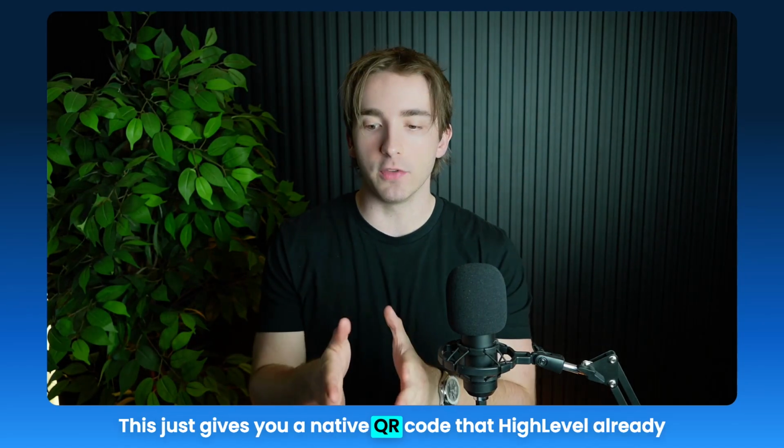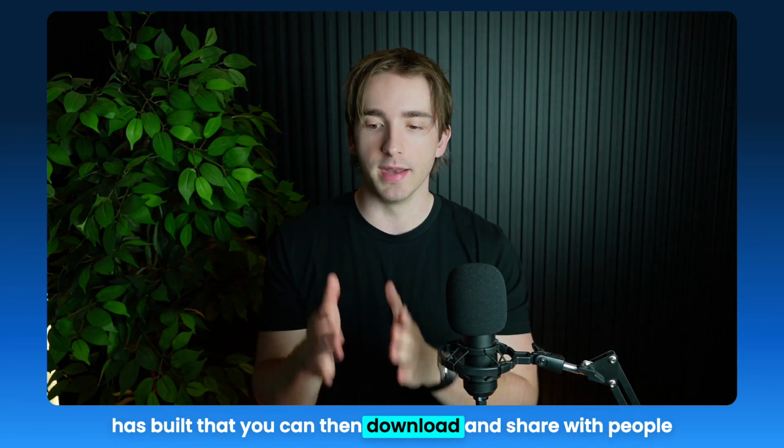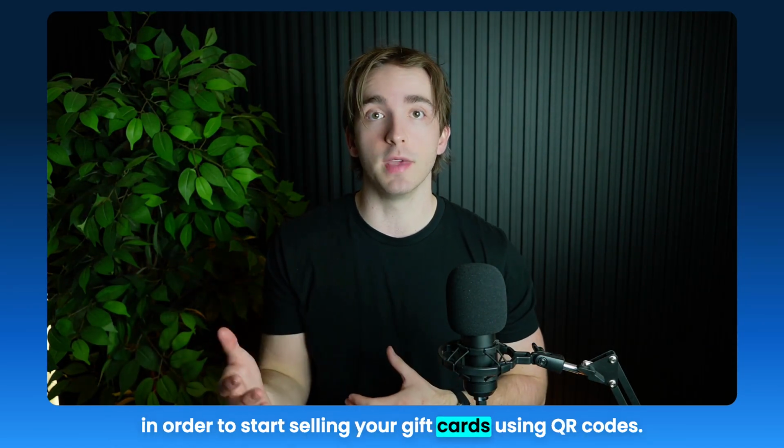This just gives you a native QR code that HighLevel already has built that you can then download and share with people in order to start selling your gift cards using QR codes.